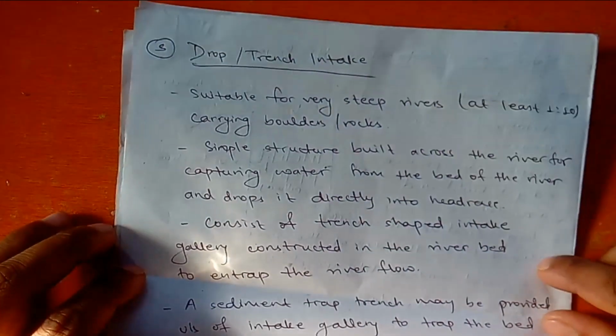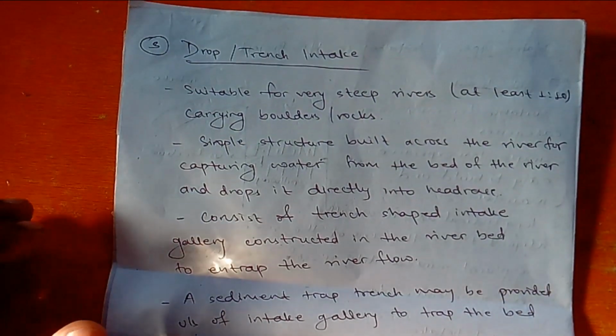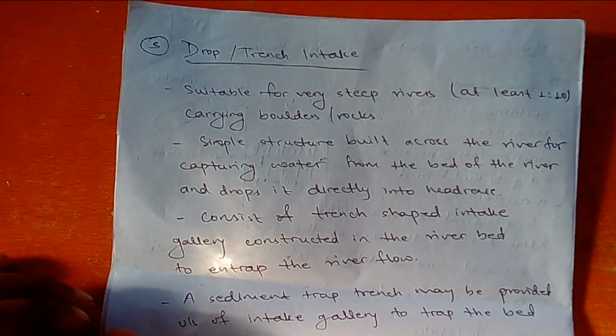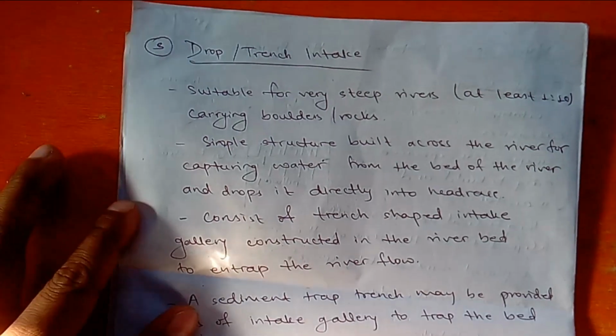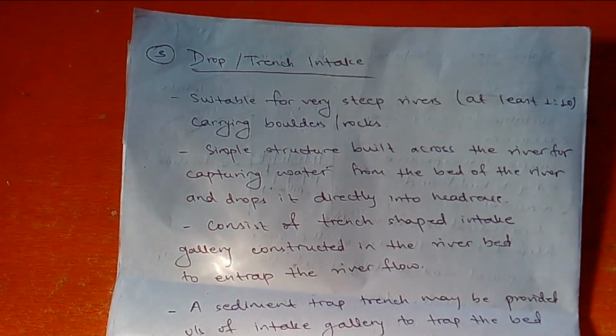So now let's jump into another type of intake, which is the drop or trench intake. Drop or trench intake is usually constructed in very steep rivers with a gradient of at least 1:10 that carries boulders or rocks. So it is very rarely used in hydropower projects.